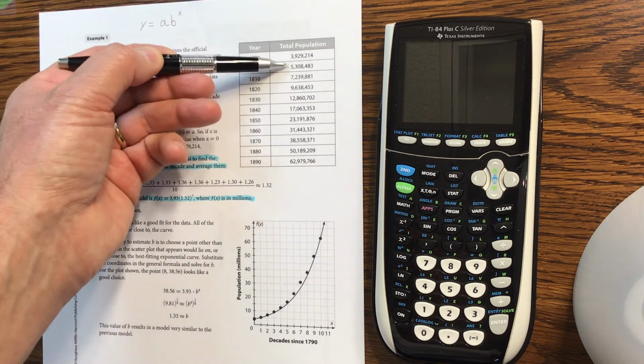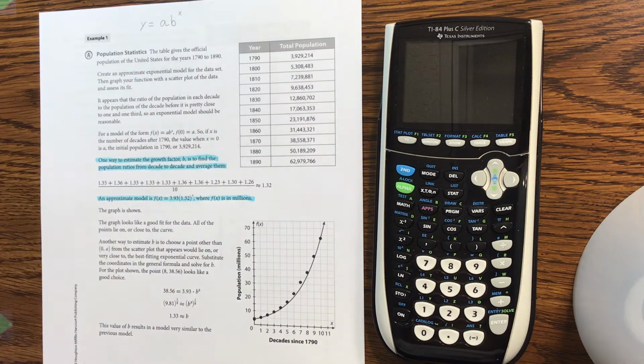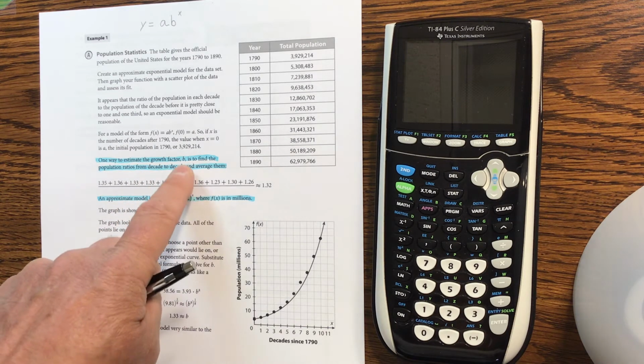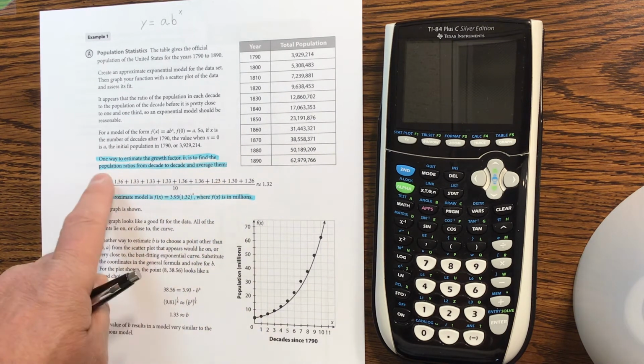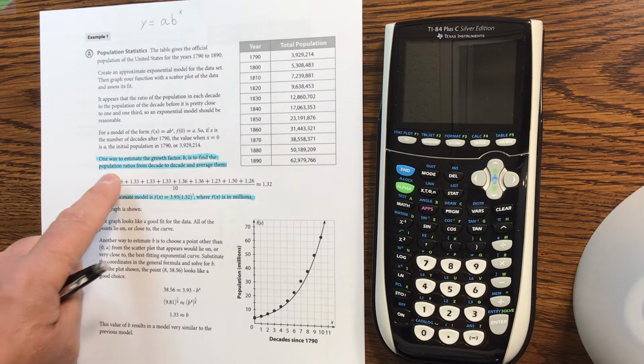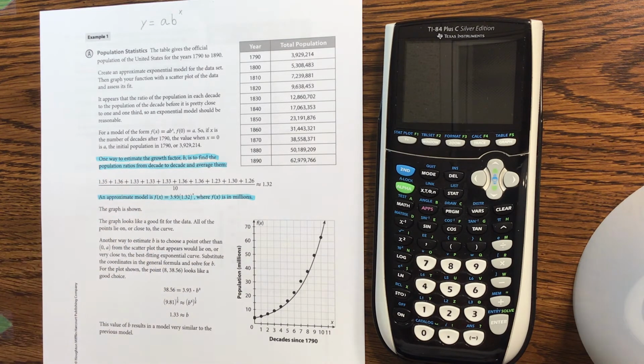Once again, if you look at your data here, all these numbers are increasing. So this tells me my exponential function here is a growth, okay? So we have to find the b. And to find this, we got to go and find the population ratios from decade to decade and do an average of them. Now, like I said, this is the algebra part, and it's really simple.